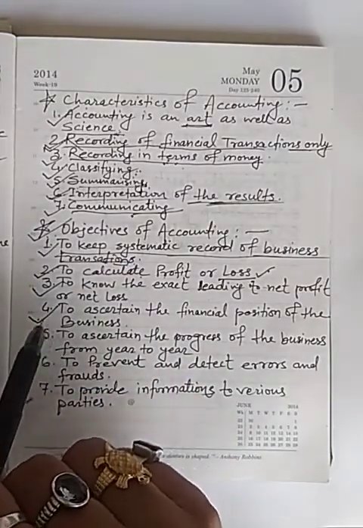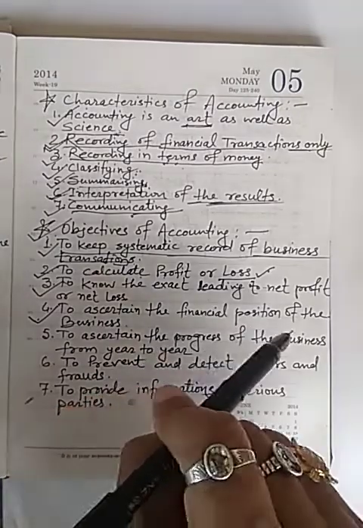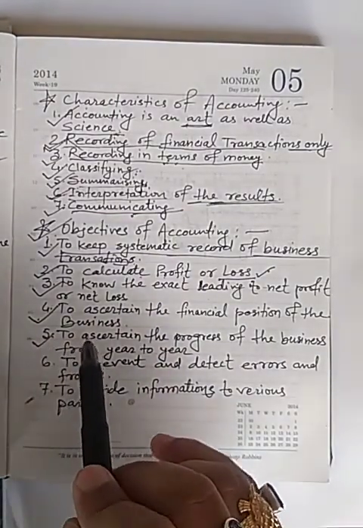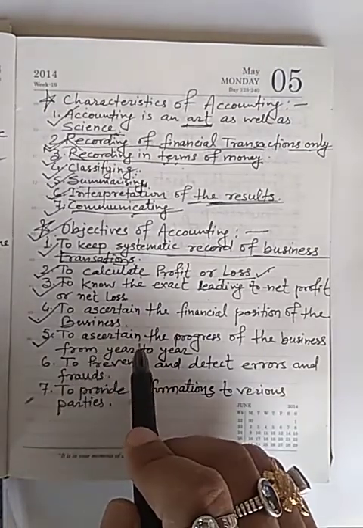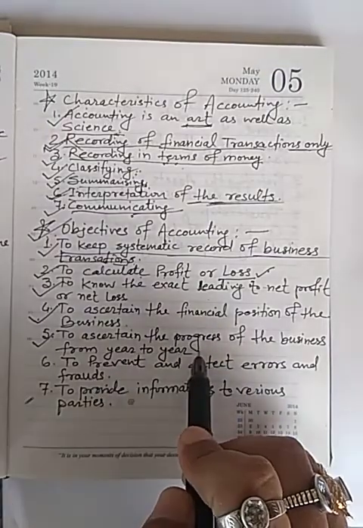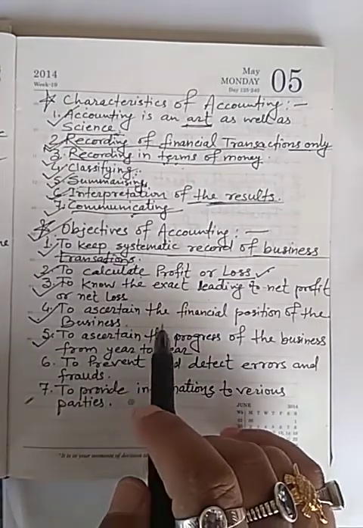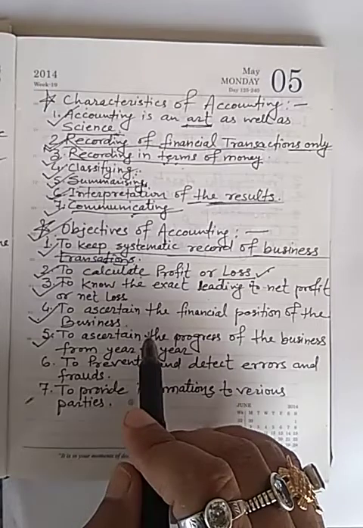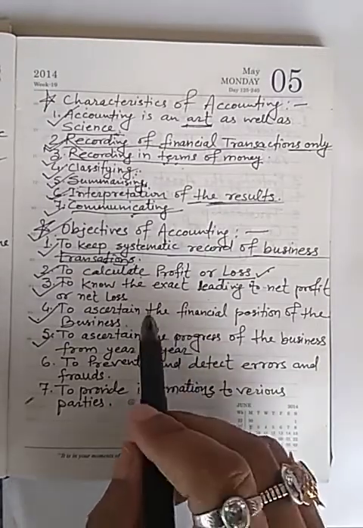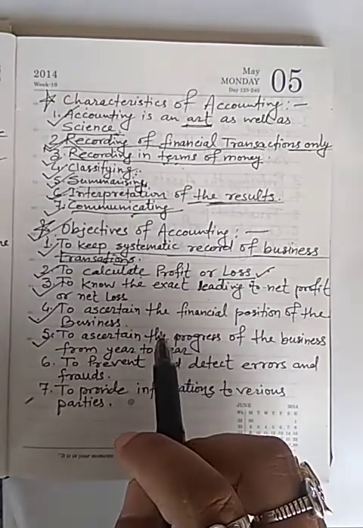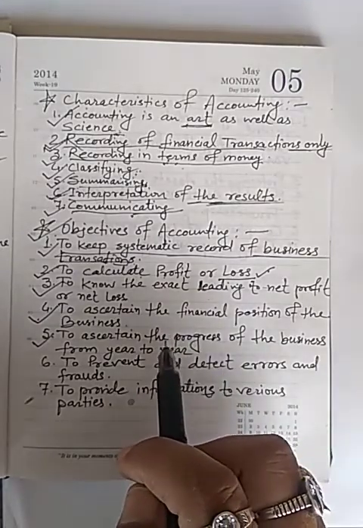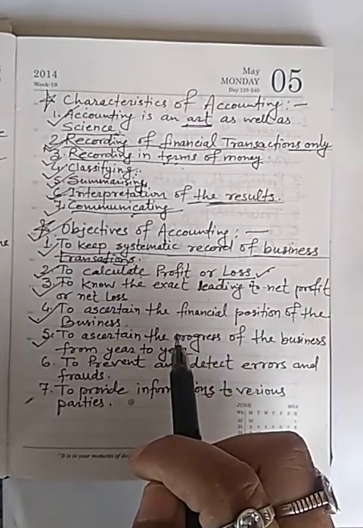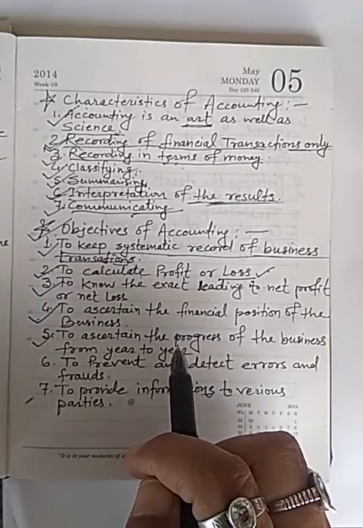The fourth point is to ascertain the financial position of the business. For a businessman, merely ascertaining profit or loss of business is not sufficient. So, the businessman must also know the financial health of the business. For this purpose, after preparing the profit and loss account, the balance sheet is prepared, which shows the assets and their value on the one hand and the liabilities and capital on the other hand. The balance sheet shows the liabilities and assets of the business.